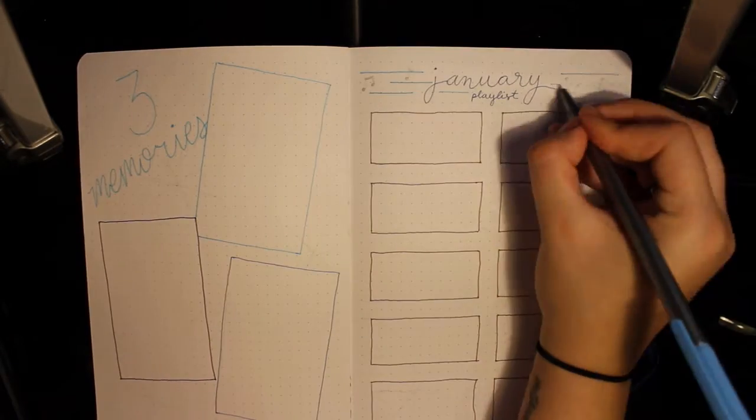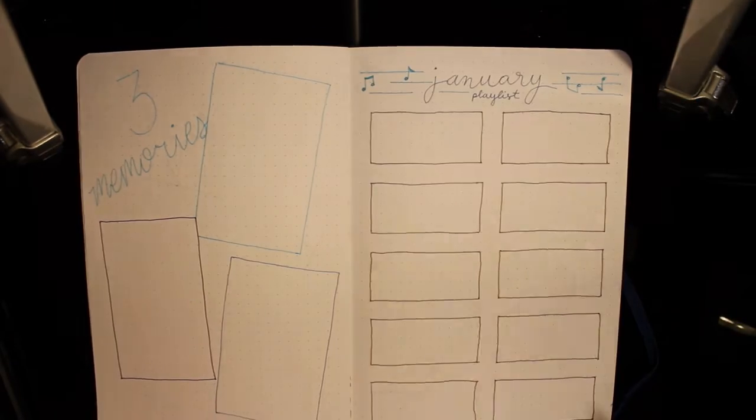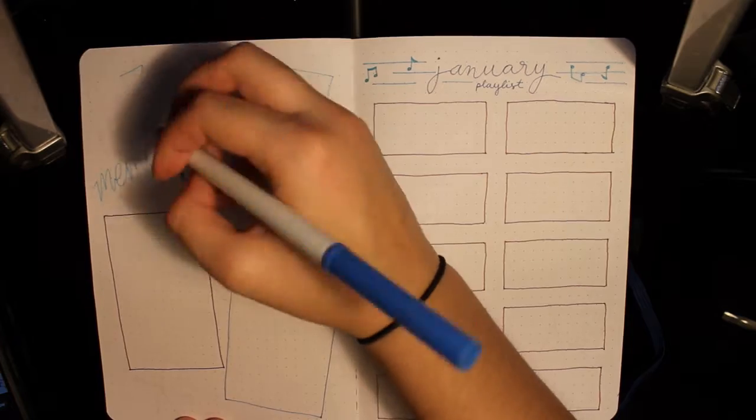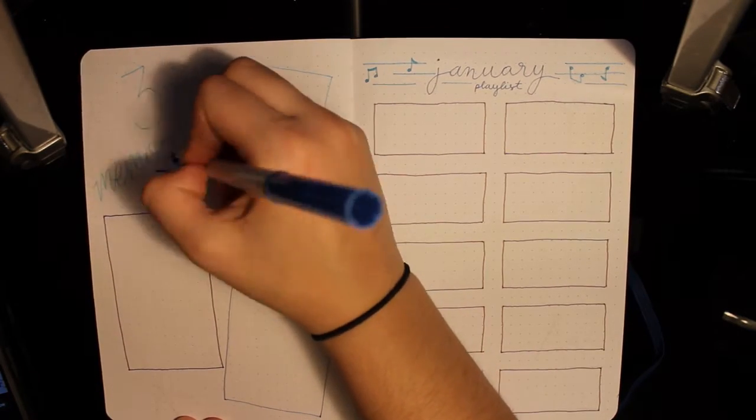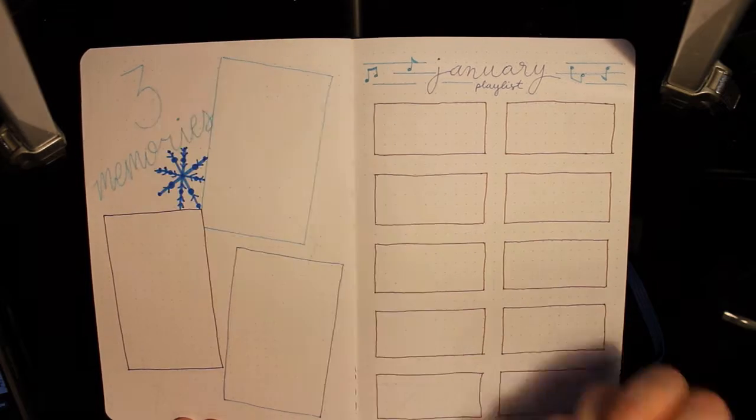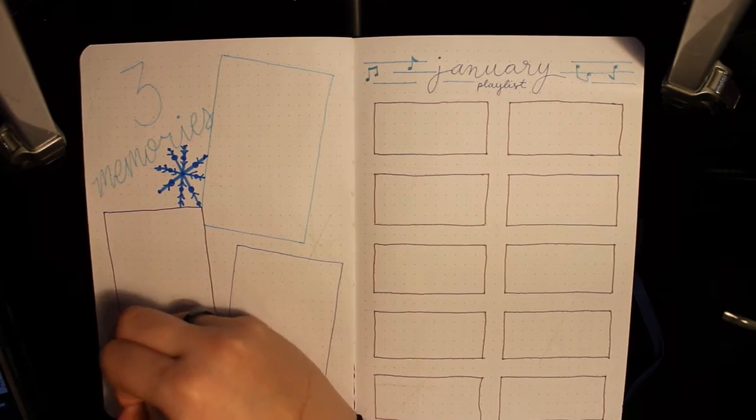So throughout the month, I try to find songs, whether they're new to me or just new releases, that stick out to me for that month. And then I have a cute little playlist to refer back to that reminds me of things I discovered throughout the month.